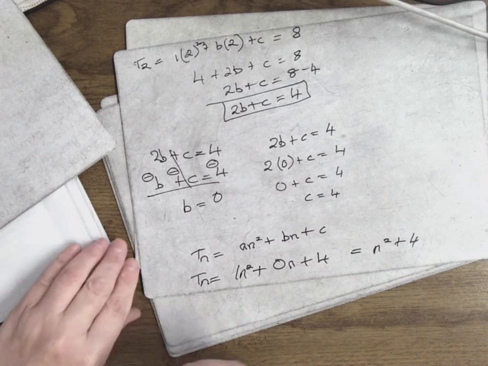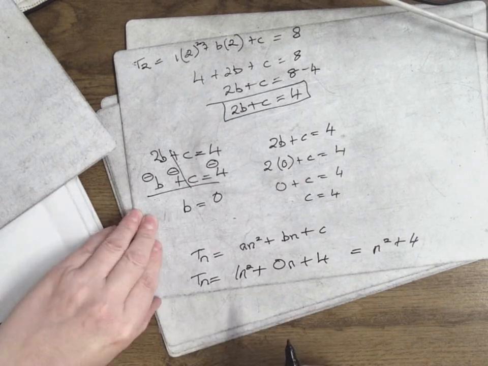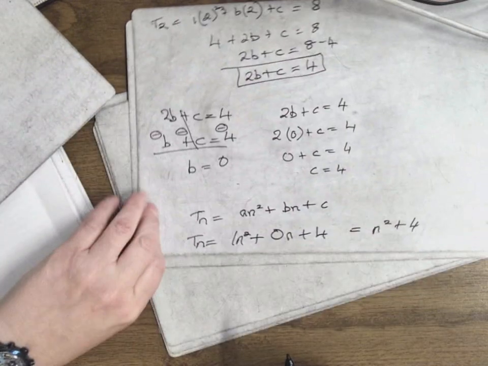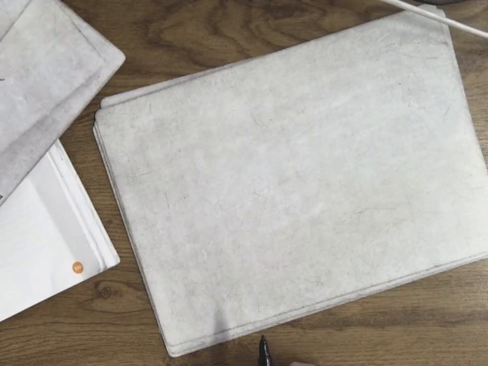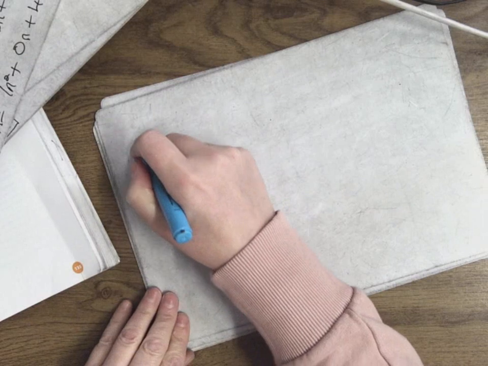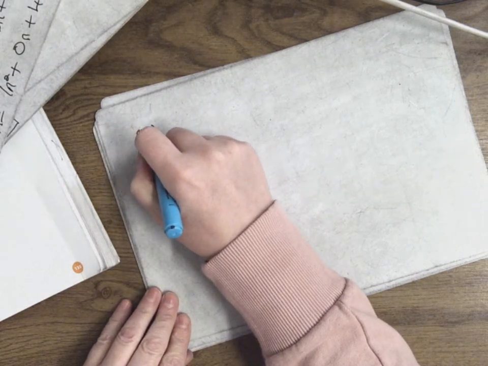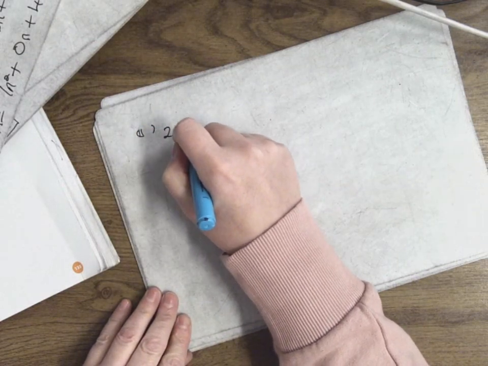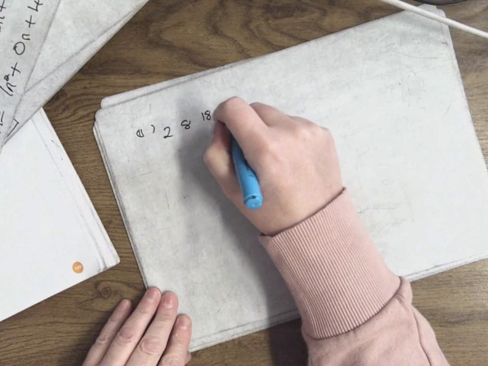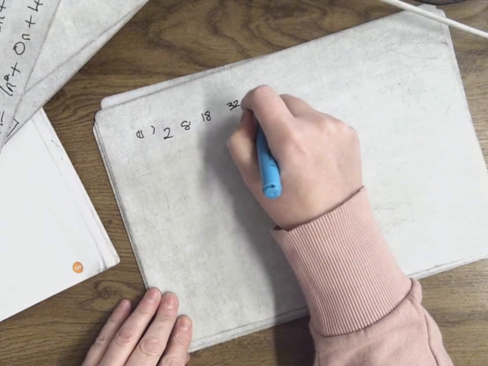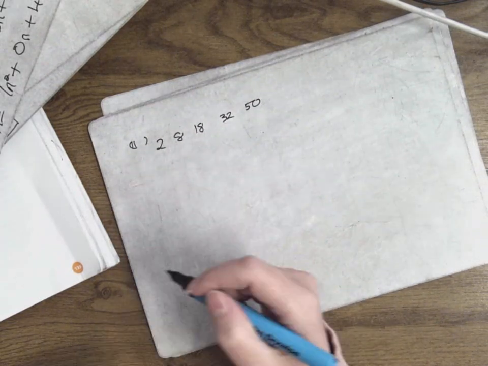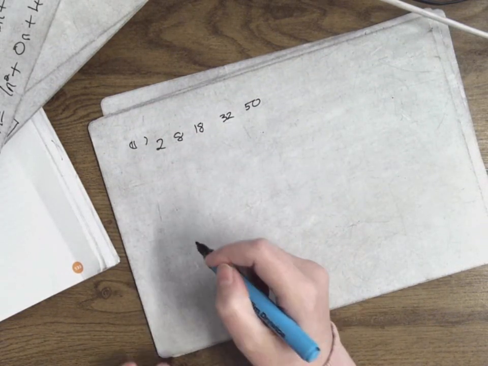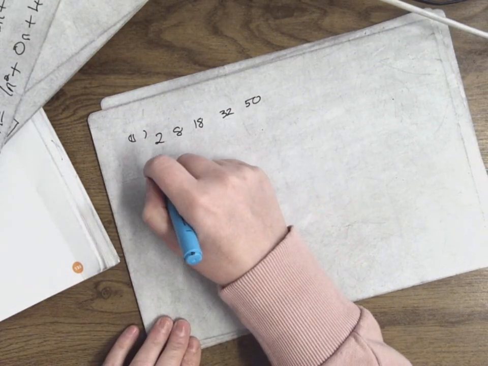Right, so part 2, again I'm going to do it out, right? Okay, so part 2 is the exact same thing. So here's a sequence: 2, 8, 18, 32, 50. So it says find Tn, right? So you don't know what kind of sequence it is, so you have to figure out what kind of sequence it is first.